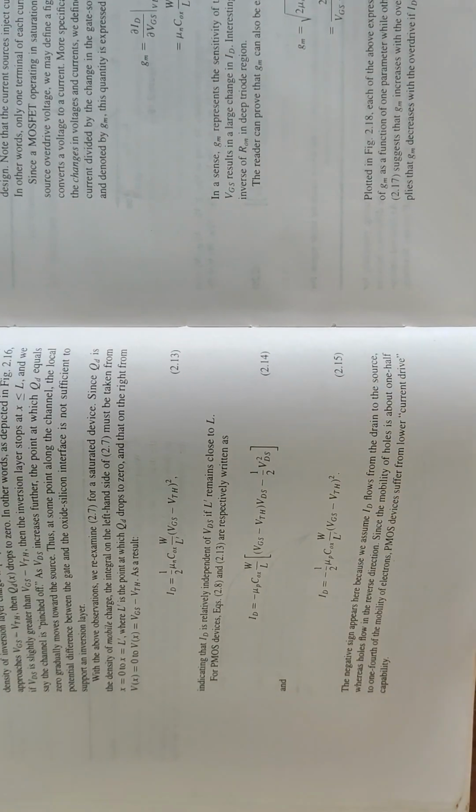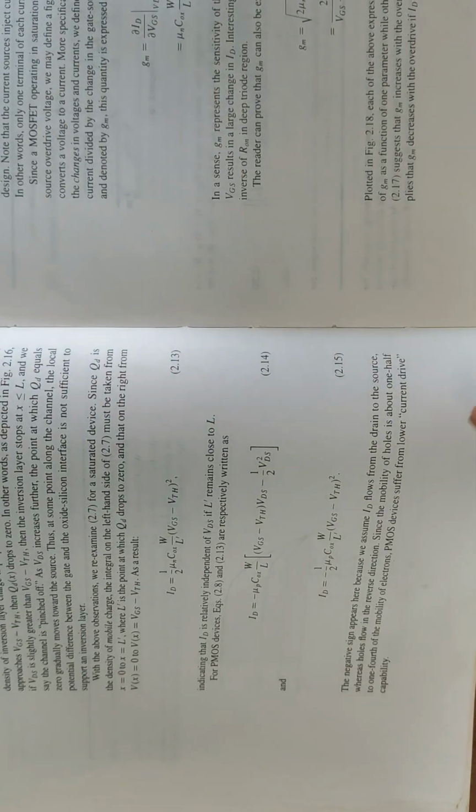The negative sign appears here because we assume ID flows from the drain to the source, whereas holes flow in the reverse direction. Since the mobility of holes is about 1/2 to 1/4 of the mobility of electrons, PMOS devices suffer from lower current drive capacity.